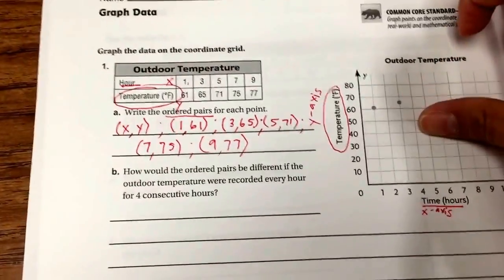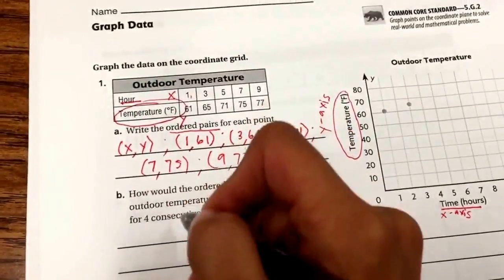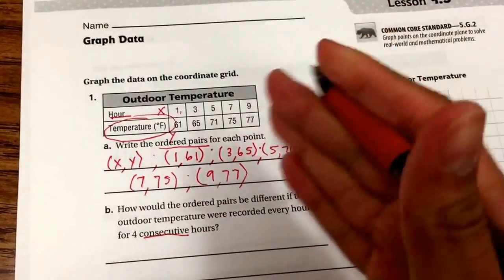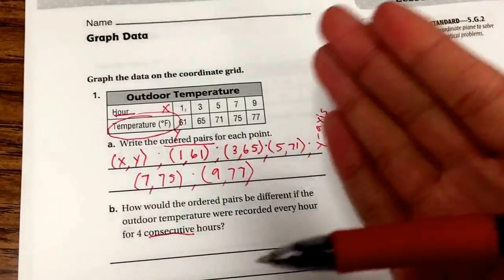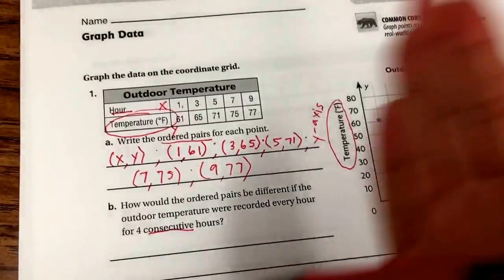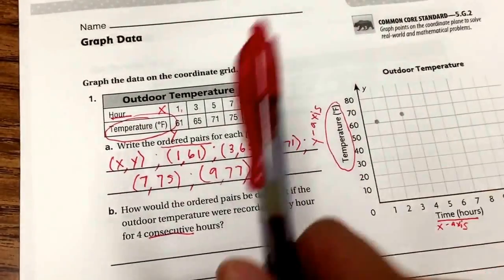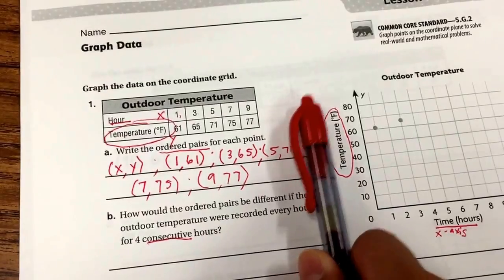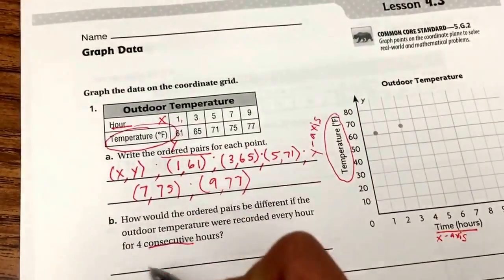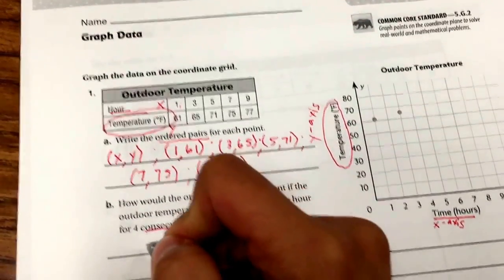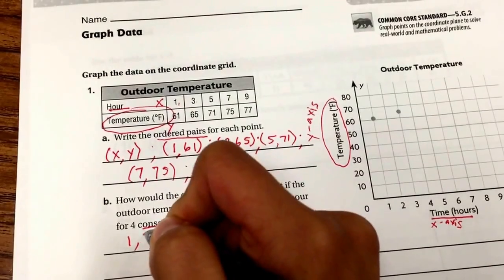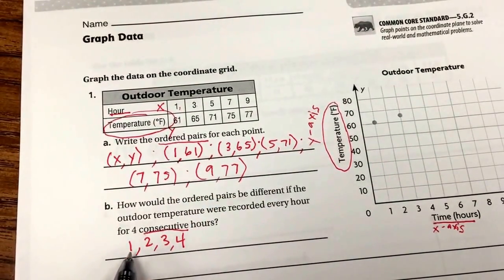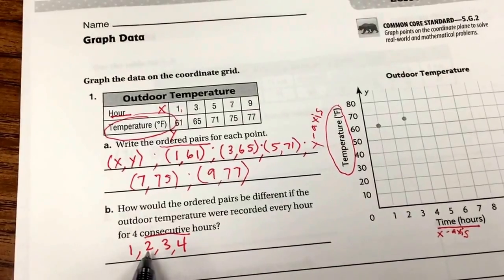To do this one, you have to actually think about, what does the word consecutive mean? Consecutive is time sequence, so it's in exact order and not skipping anything. So the number right after 1 is 2. After 2 is 3. After 3 is 4. So when they're talking about 4 consecutive hours, they're talking about 1, 2, 3, 4. Because that makes something consecutive.